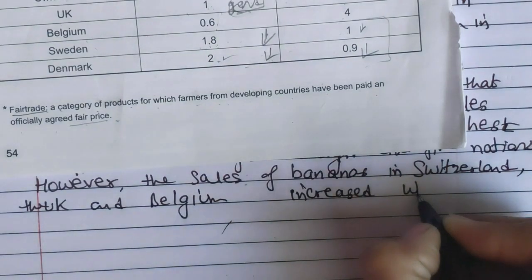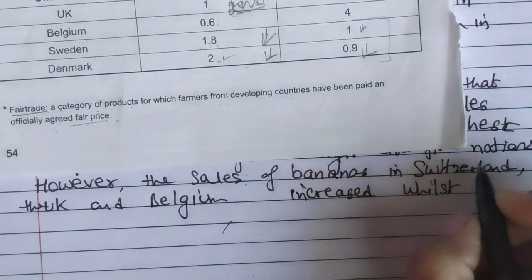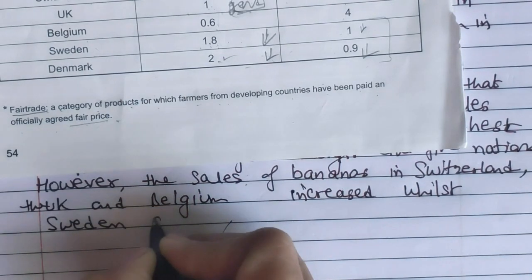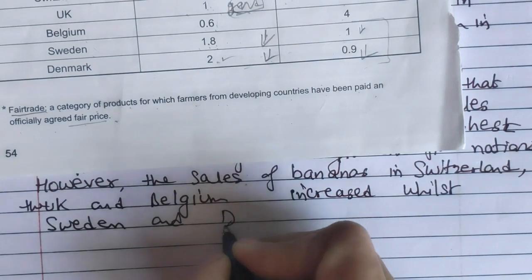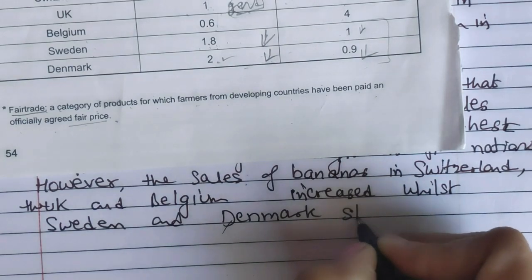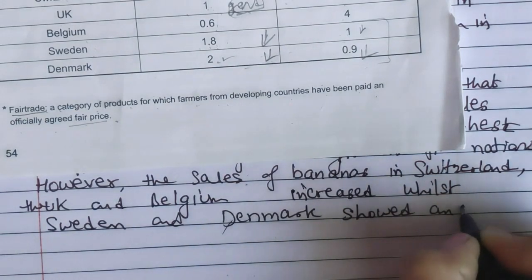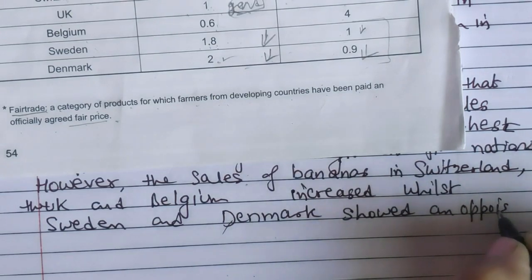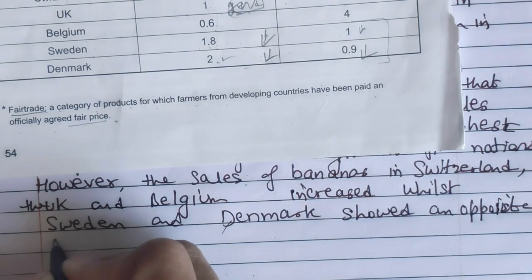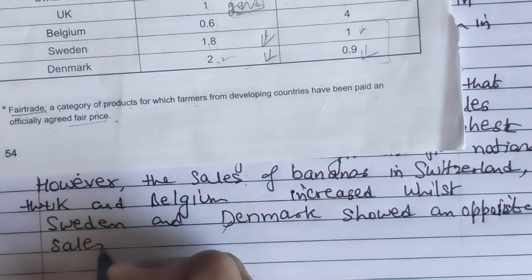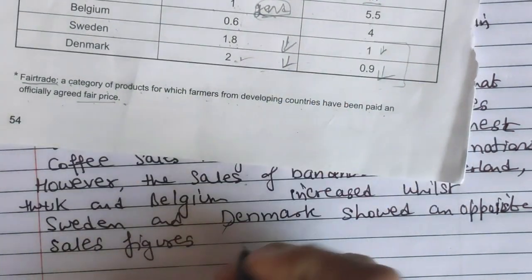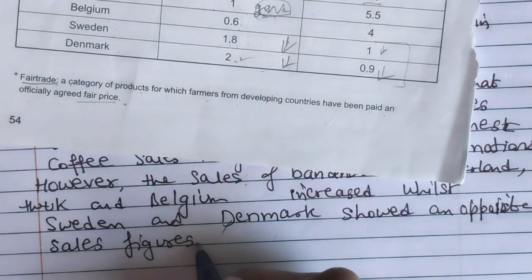So I will be writing whilst the country names, whilst Sweden and Denmark showed an opposite sales figures, because these are figures, sales figures, showed an opposite sales figure.